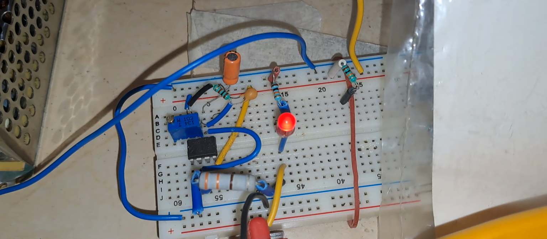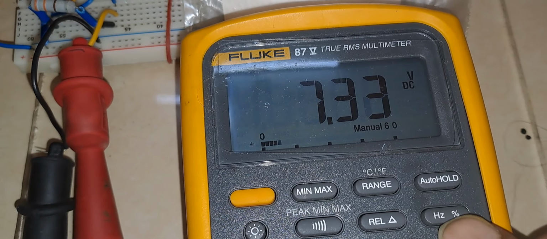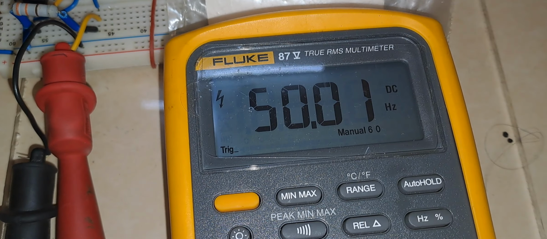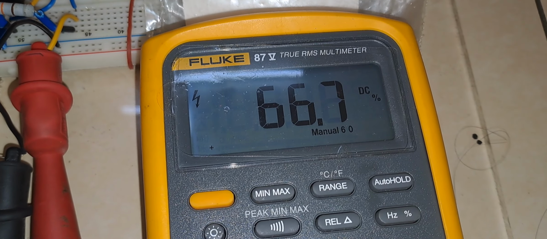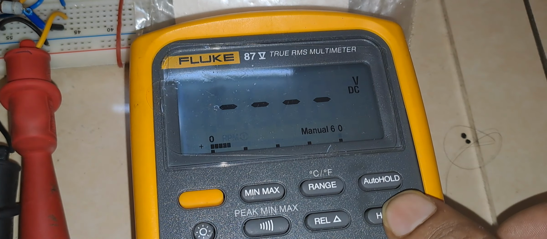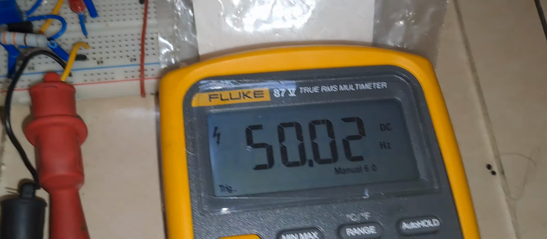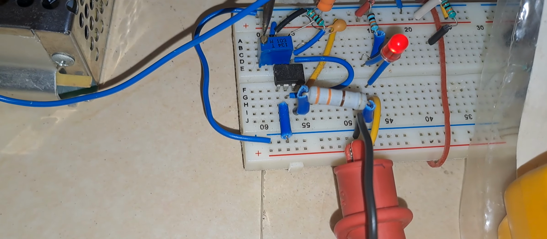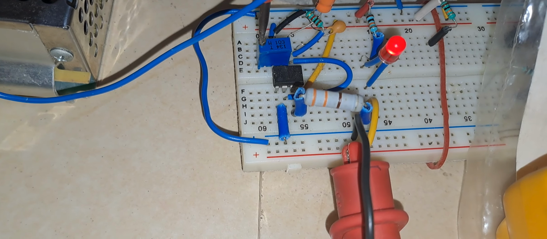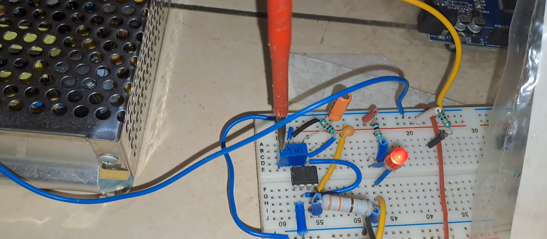So as you can see here, this is the circuit and presently the output frequency of the circuit is 50 Hz, 50.01 Hz, and my duty cycle is 66%. So now I am going to adjust the circuit to 60 Hz. As you can see here, I will adjust this potentiometer like this.